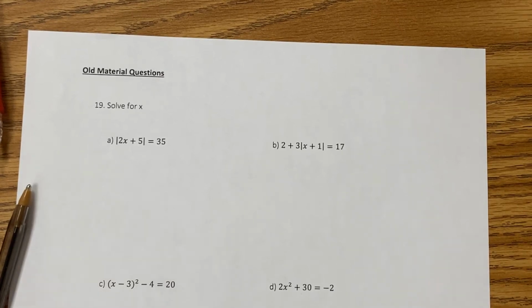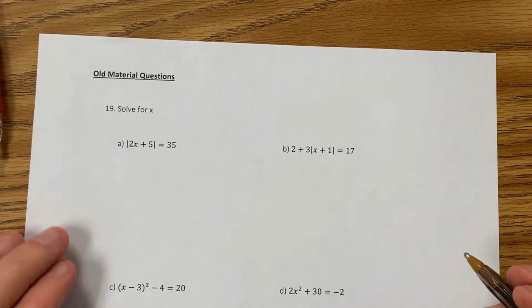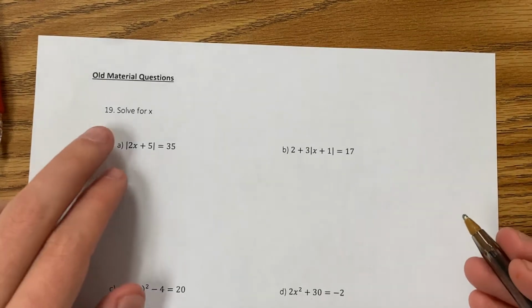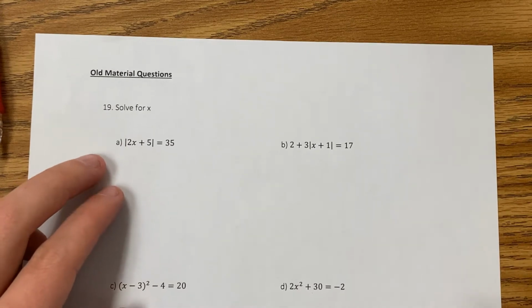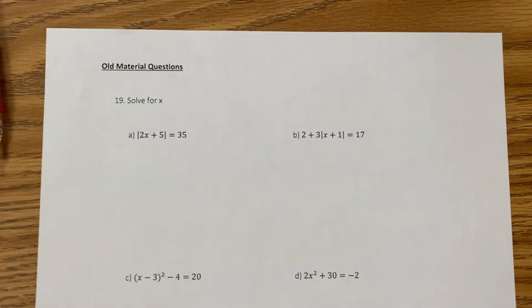Hey, it's everyone's favorite material that we didn't learn in the past 2 weeks, but rather the last not even 2 months. 2 quarters, that's right. So it's been a while, which means we need to start reviewing.